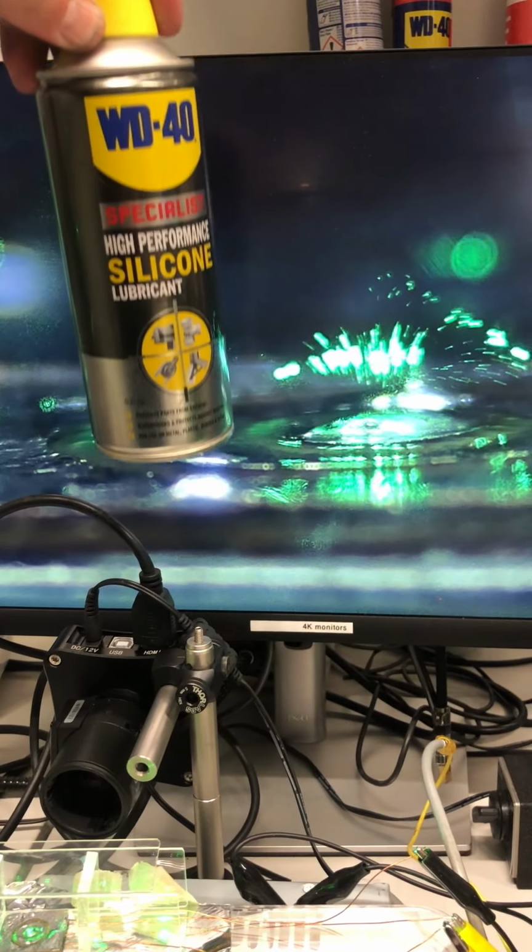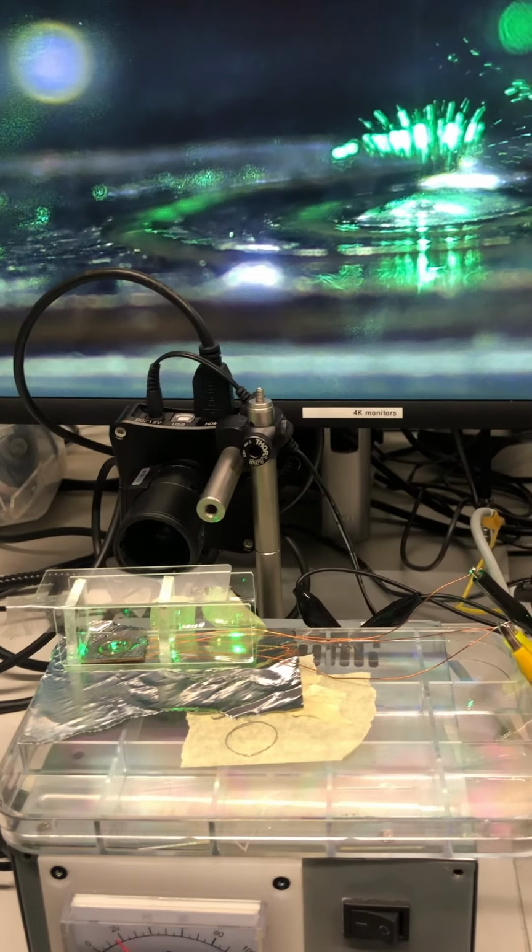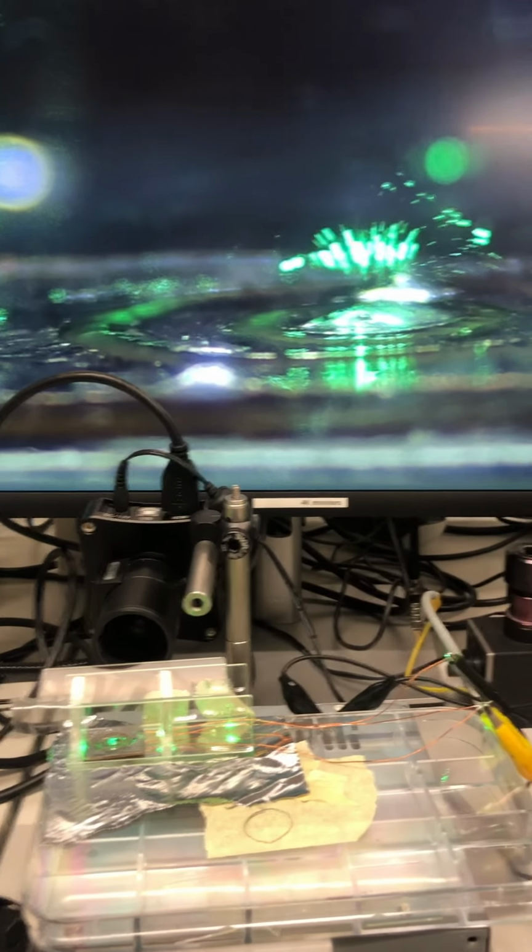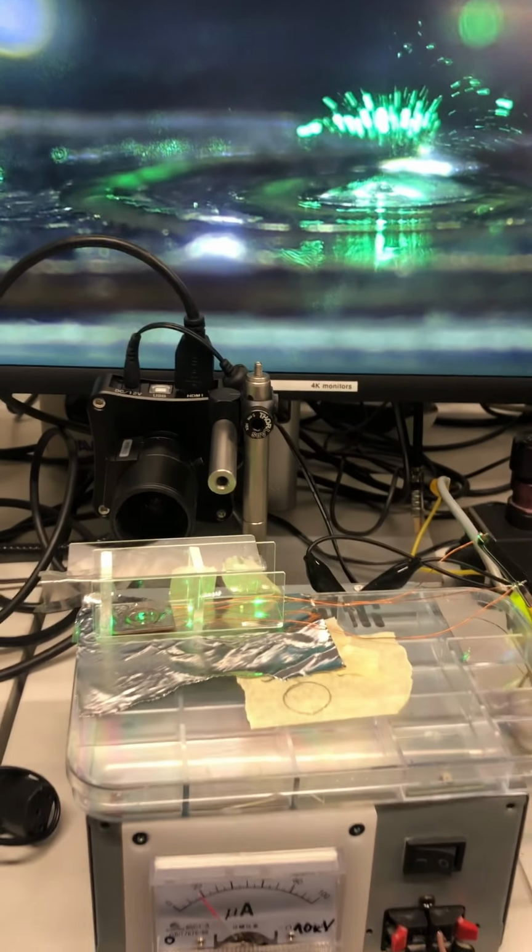Discharge problem eliminated by spraying machine oil between the circuit board traces. After putting oil between traces, I can raise voltage to 3 kilovolts without any discharge, and particles collect over the center electrode. Here I decrease the DC voltage, here I increase the DC voltage.